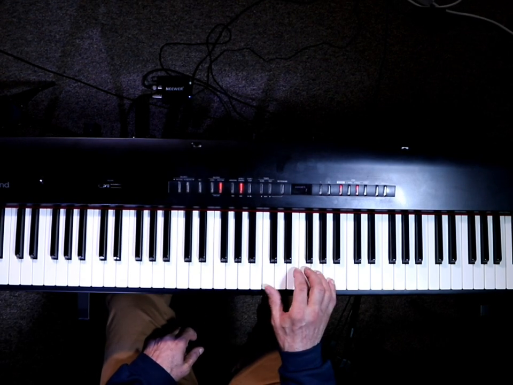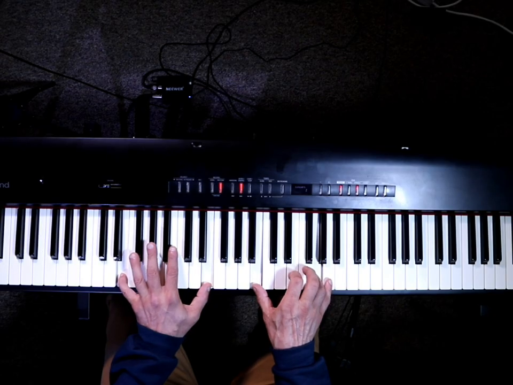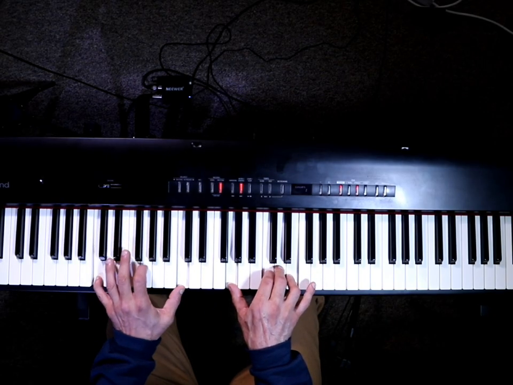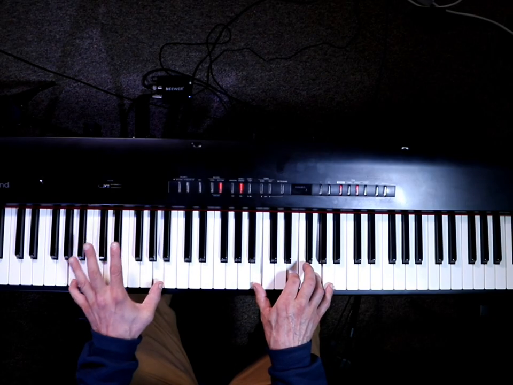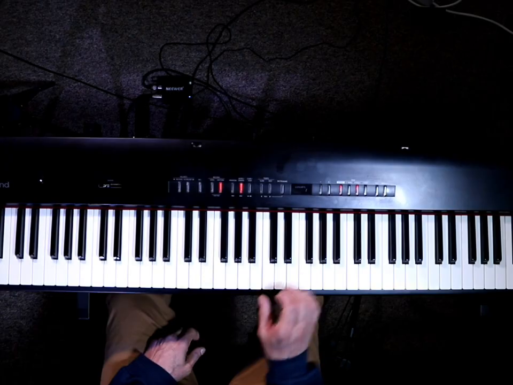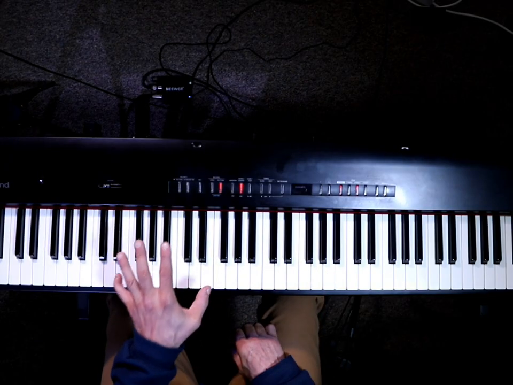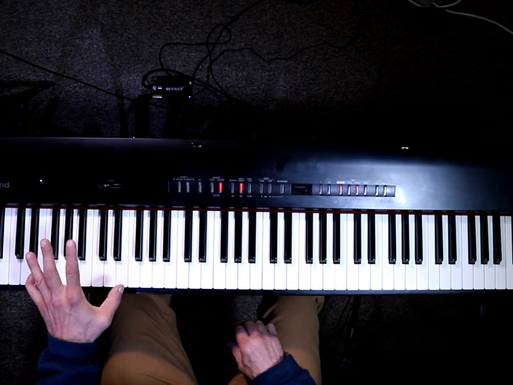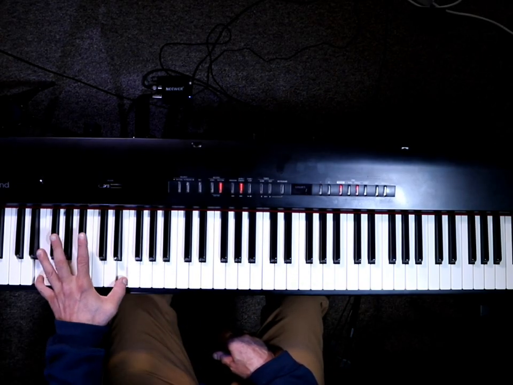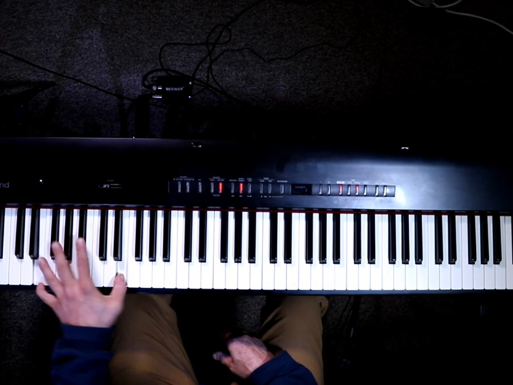Part 2 is that when it goes does that A over C sharp, and then it goes right back. It does that a couple times, then it goes right back to the main part. So the intro starts on an E on the bass.